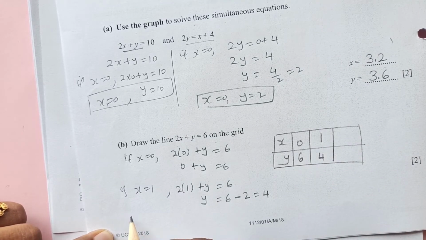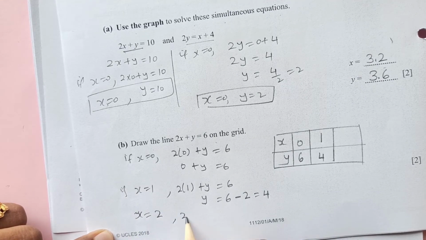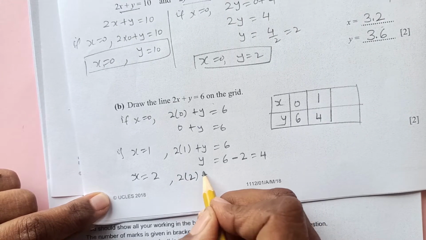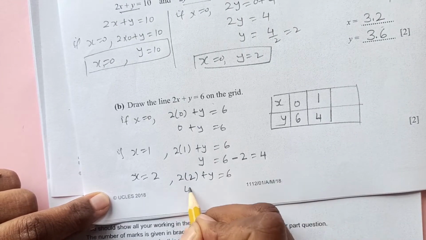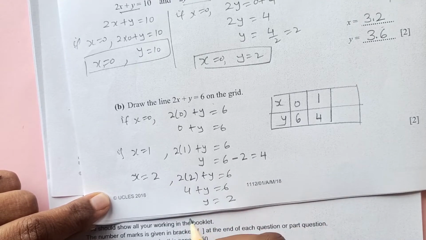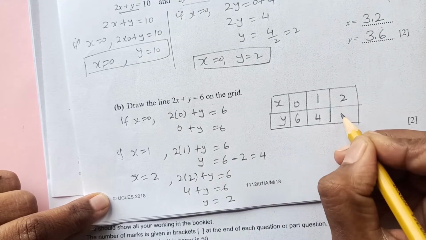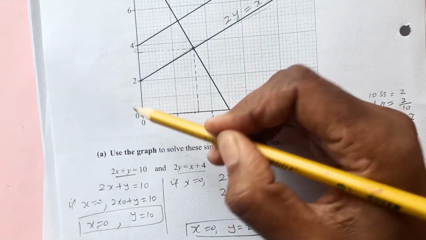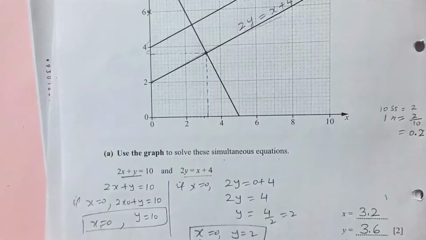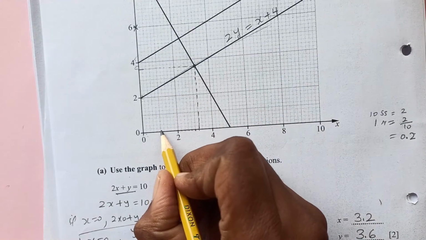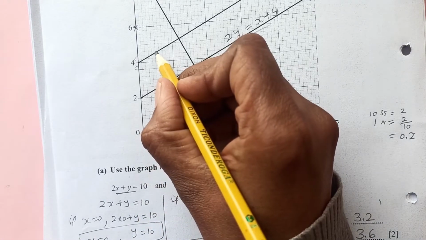And if x is equal to, let's say, 2, then 2 into 2 plus y equals 6. This is 4 plus y equals 6, and y is 6 minus 4, that is 2. So if x is 2, y is 2, right? So now see, if x is 0, y is 6. We have this point here. And then if x is 1, y is 4. x 1 is here in the middle, and y is 4.